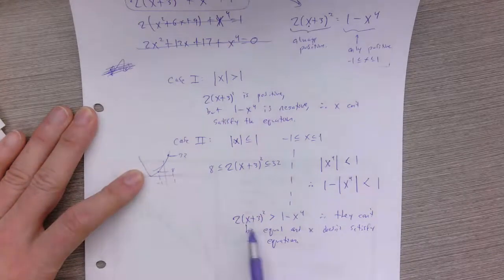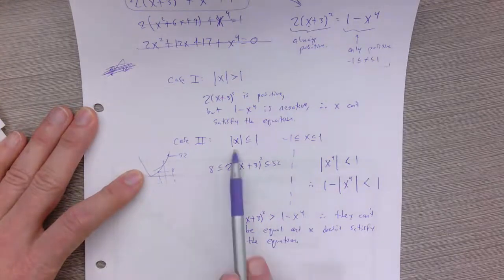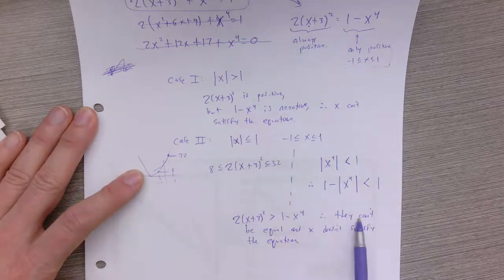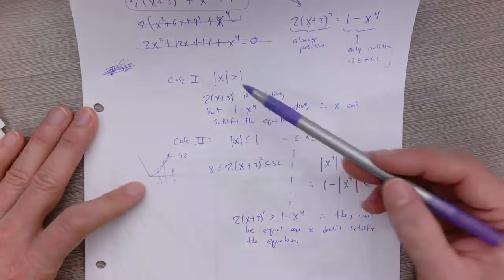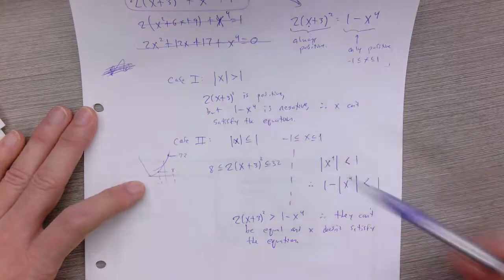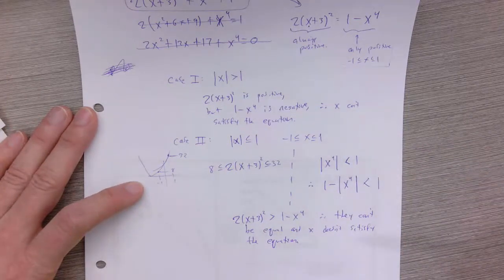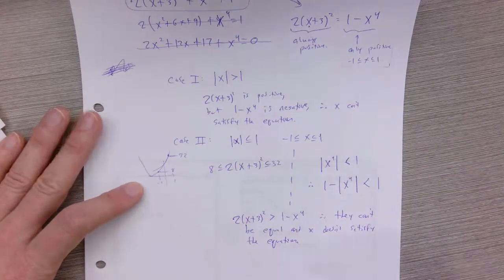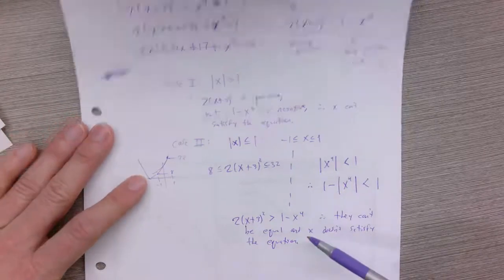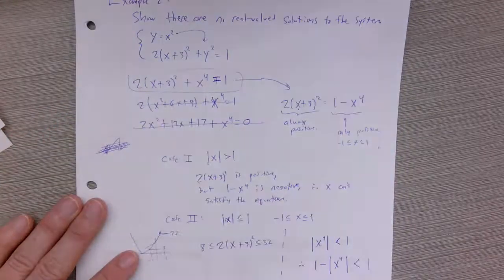So what I've written here is that the left-hand side is strictly greater than the right-hand side, again, when x is in this interval. Therefore, the two sides can't be equal, and x doesn't satisfy the equation. However, between case 1 and case 2, we're covering all real values for x. Therefore, we've shown that no value of x satisfies the equation. Therefore, the system has no solutions.